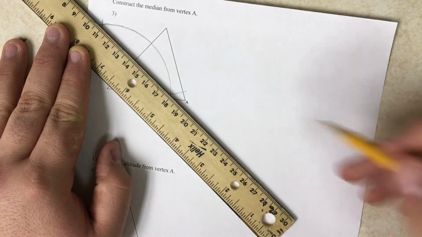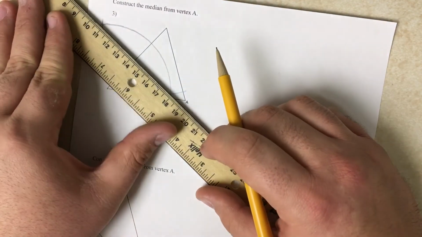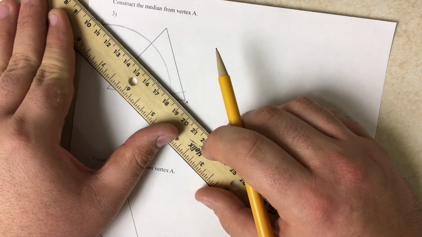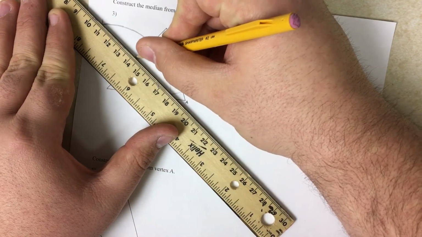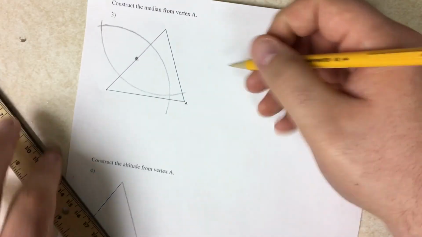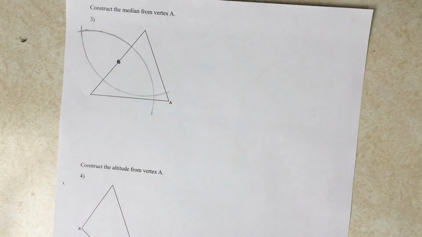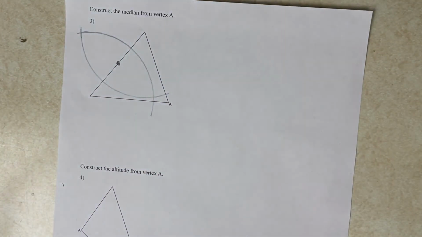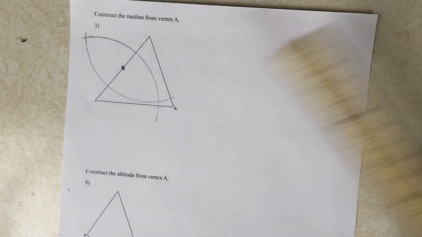Since all we care about is where the side gets split in half, what you're going to do is line up your ruler. All you want to do is note where the ruler and the side cross each other. So what I did was simply, I just made a bolded out point. You can make a little slash, whatever you need to, a marking of some sort that says where that ruler and line cross each other.